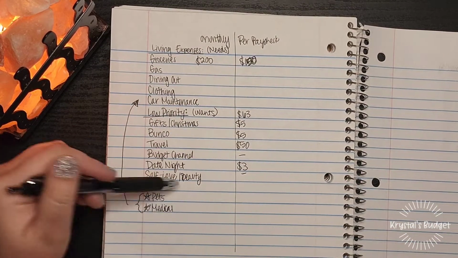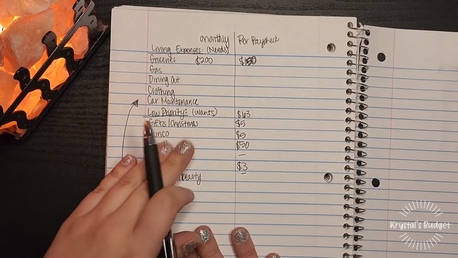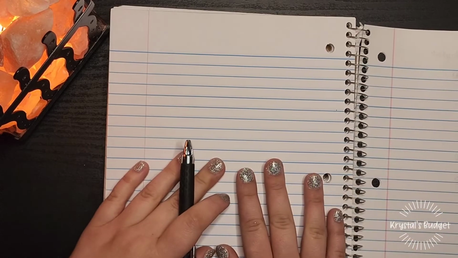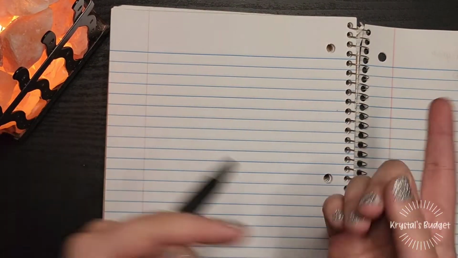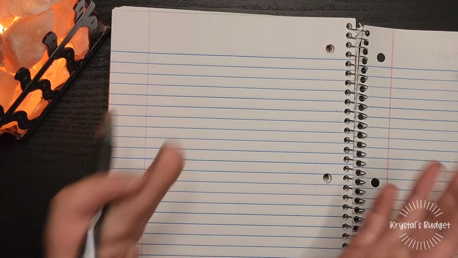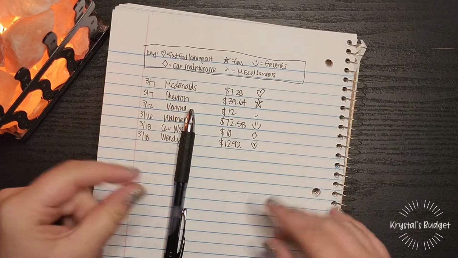And then, yeah, that's where your money goes last, your wants. Make sure you get your needs taken care of first. And I feel like that's kind of the basis for cash budgeting. So into my actual budget for this paycheck now that I've explained how I've gotten here. So we'll see you in just a minute.